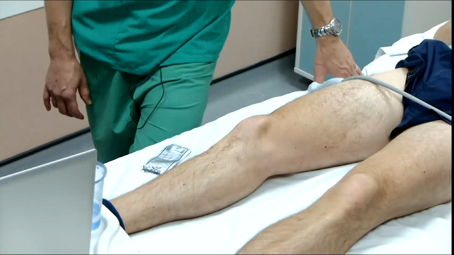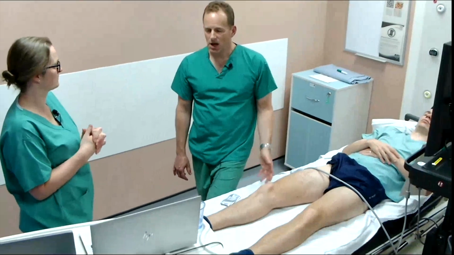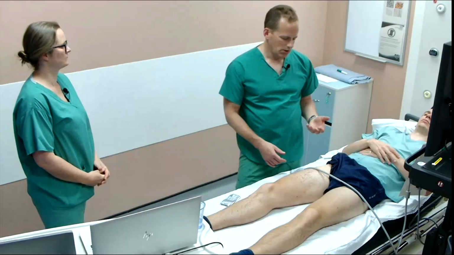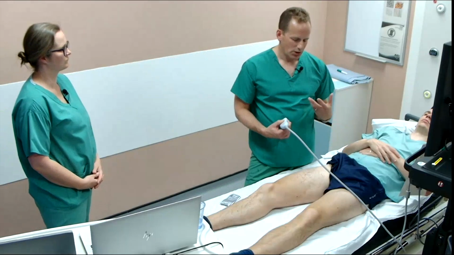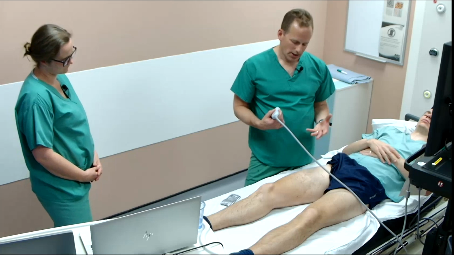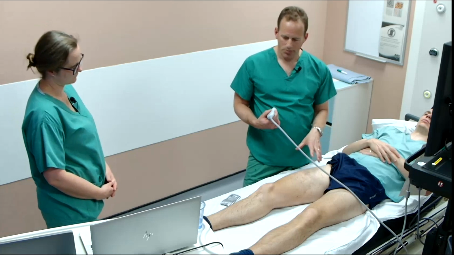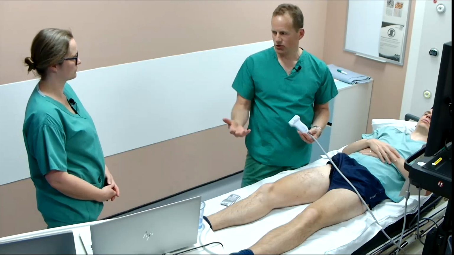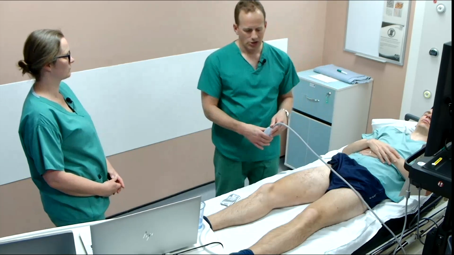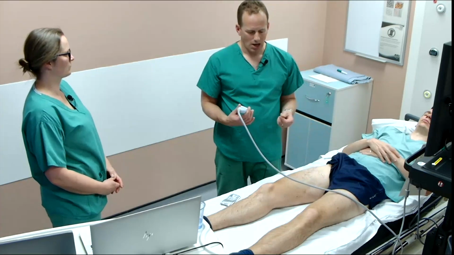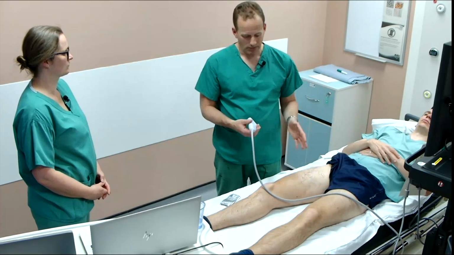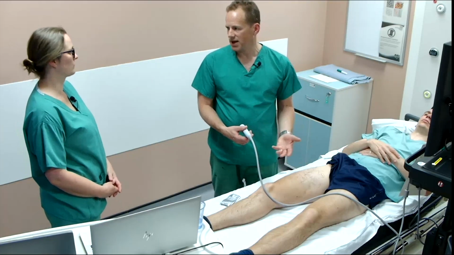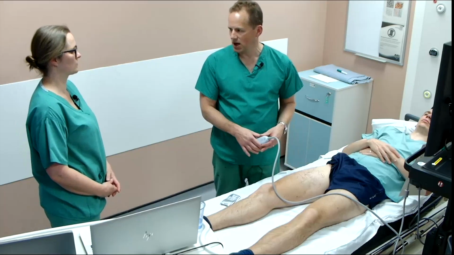You mentioned quite a few things, advantages of the block. What are the limitations of this block? Well, it's a motor sparing technique. That's an advantage, as I say, and it will enable mobilization. The limitations are it doesn't supply everything. So this is just one small part of the knee innervation. We haven't touched upon the genicular nerves and we haven't touched upon the posterior innervation. So you can imagine a lot of the studies now looking at knee analgesia have implemented spinal and adductor canal block. It's not surprising patients will still have some pain afterwards because you've not blocked everything.